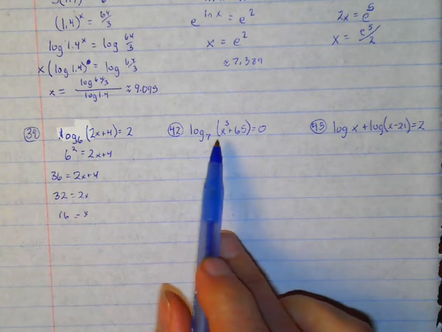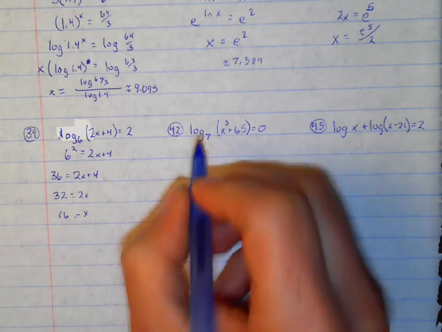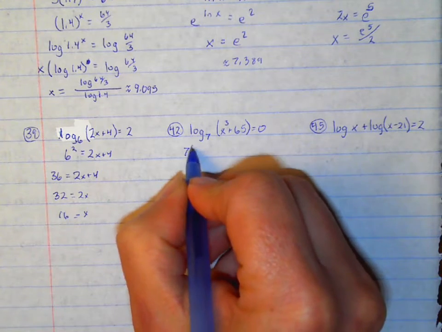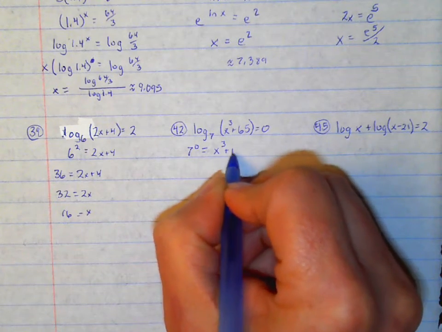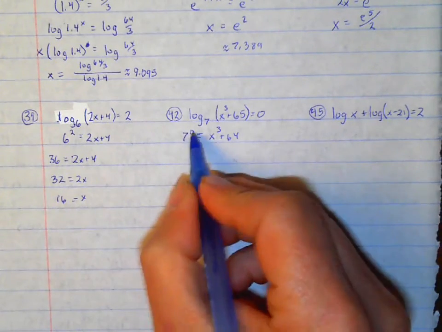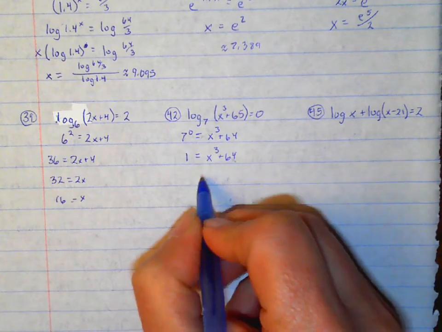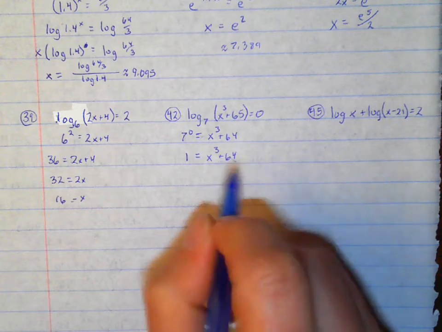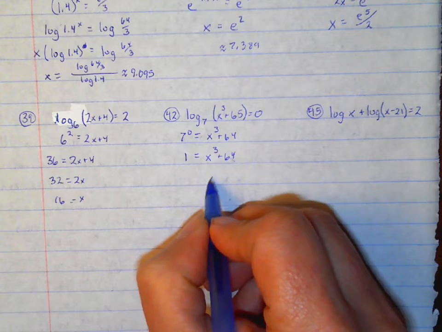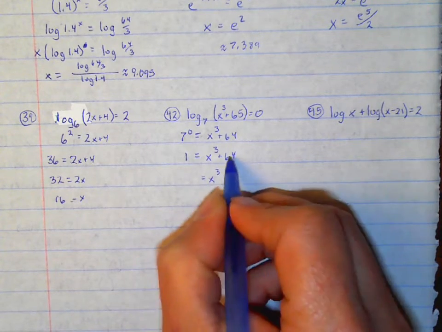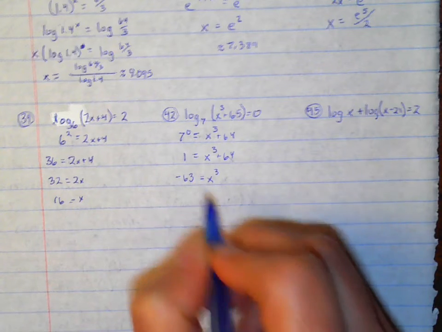Once again, 42, same idea. Log equals something, therefore we're going to change it to an exponent. So 7 to the 0 power is equal to x to the 3rd plus 64. Anything to the 0 power is 1. If I subtract that over, it would be negative 63.